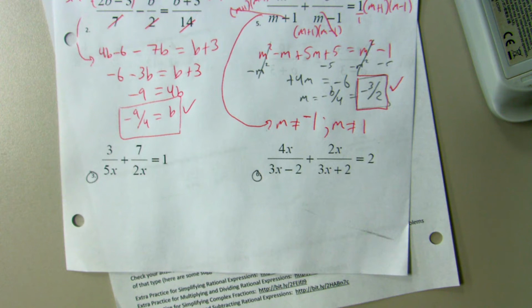And I will go over both of these after you've had a chance to check them. I'd like to do one more example for you on the back page.